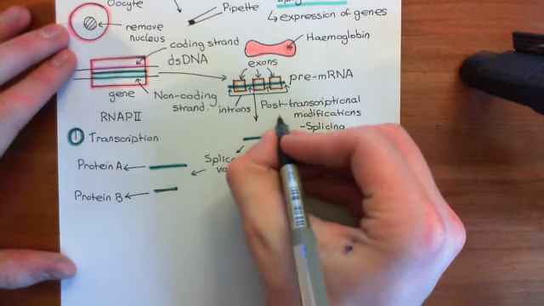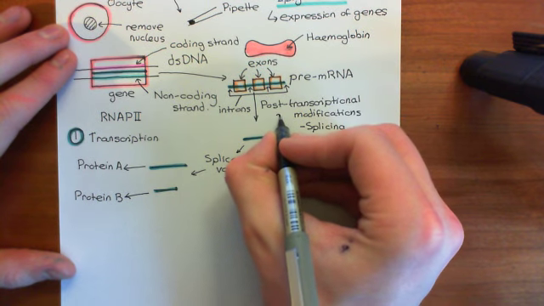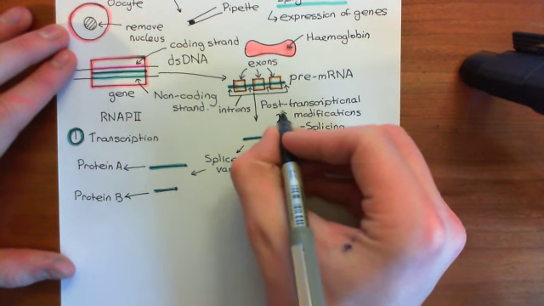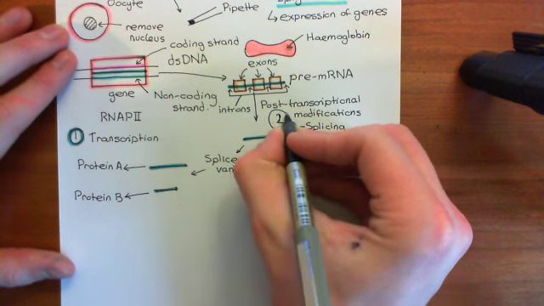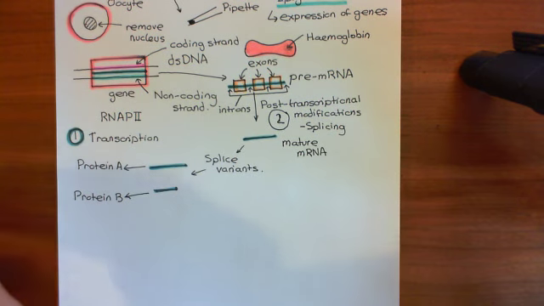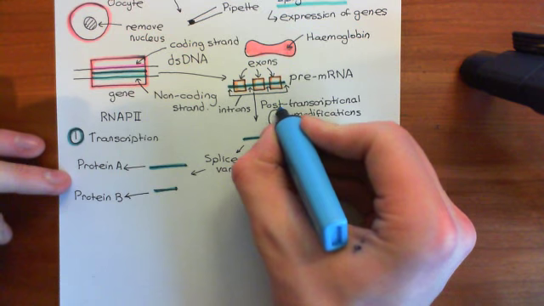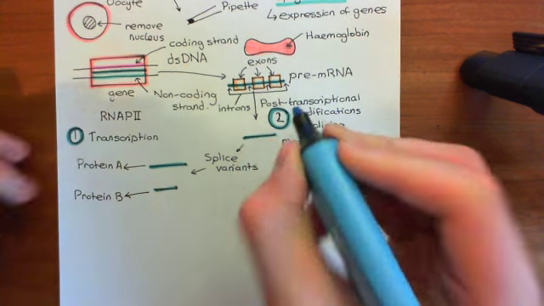So post-transcriptional modification is another mechanism by which we can exert epigenetic control. So this is another epigenetic control point.